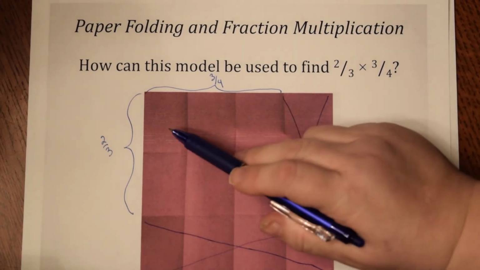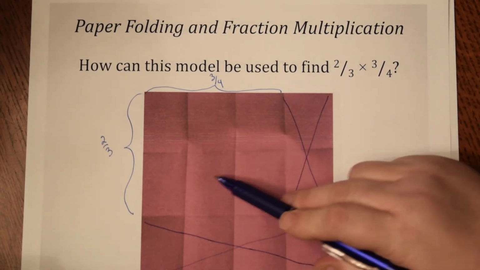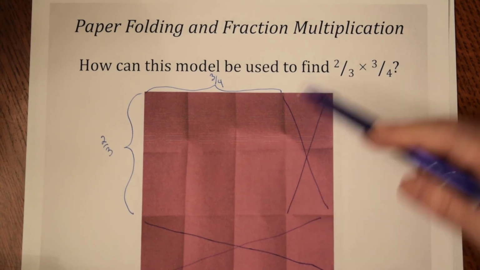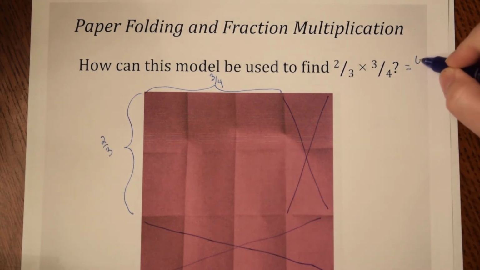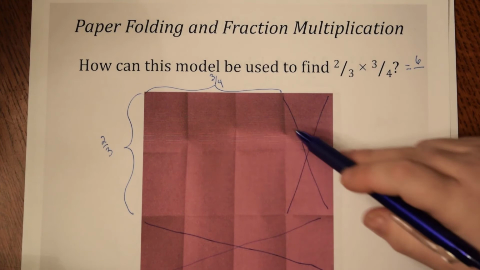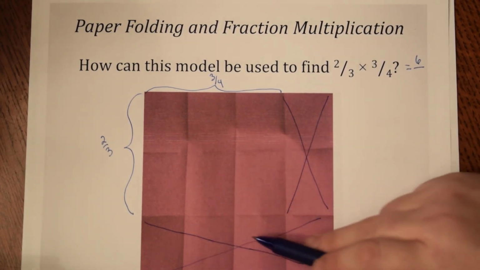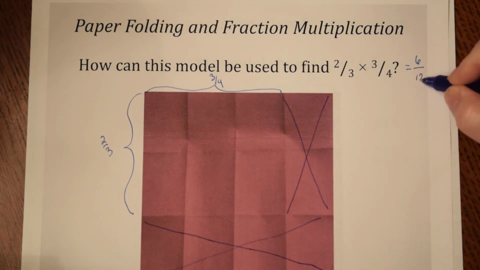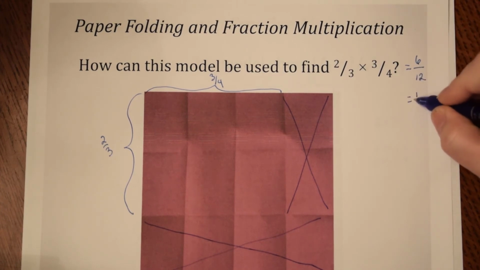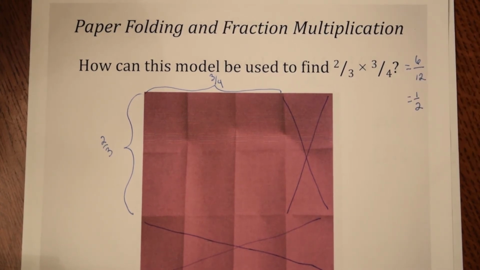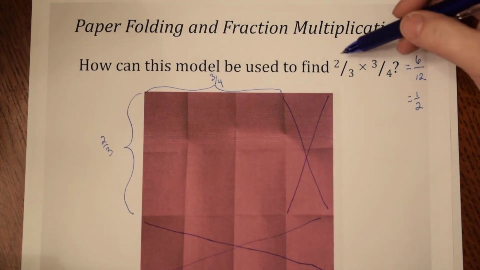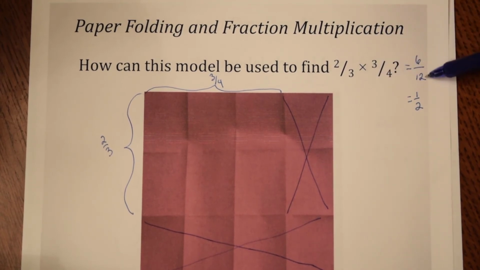And so we would have 1, 2, 3, 4, 5, 6 of these pieces. So we have 6 pieces that are 1/12 in size. 1, 2, 3, 4, 5, 6, 7, 8, 9, 10, 11, 12. So each one is 1/12 in size. Well, we know 6/12 is 1/2. So the answer would be, 2/3 times 3/4 is 6/12, which is equivalent to 1/2.